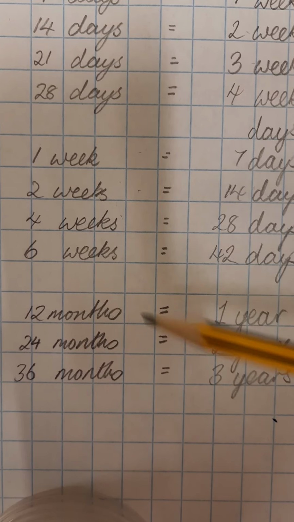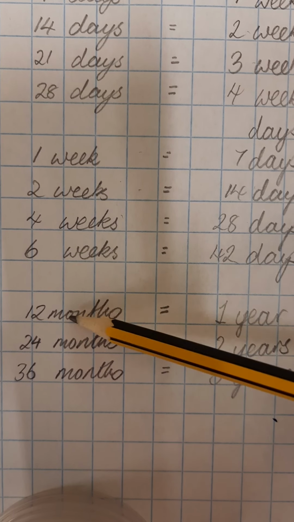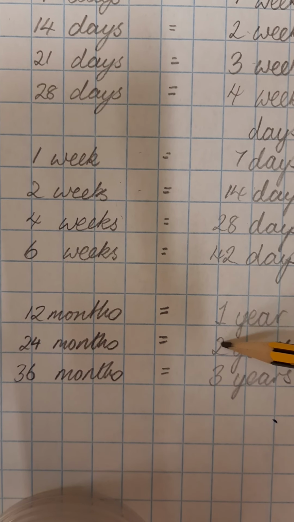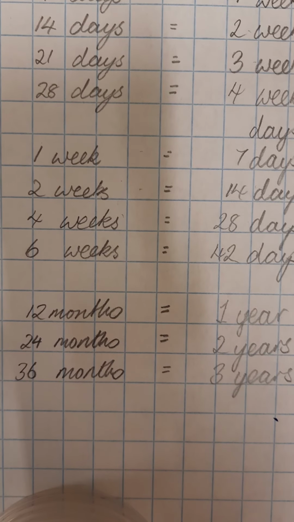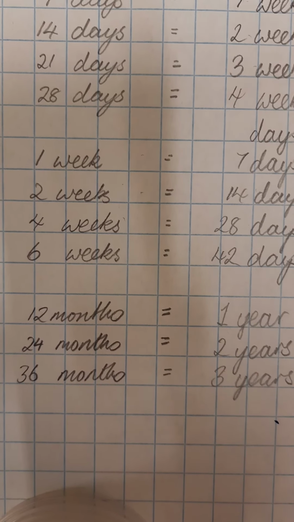By adding either 12 and 24 together, we would then be adding 1 and 2 years together, and that would equal 3. Right, I hope this helps you with this particular aspect of your mathematics.